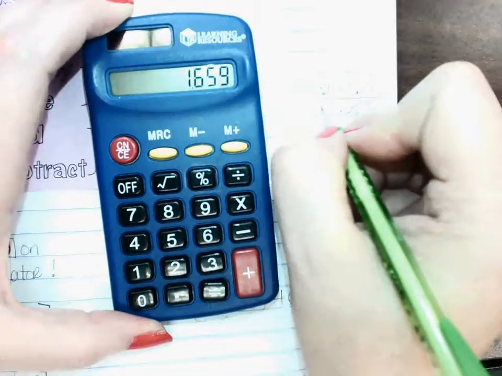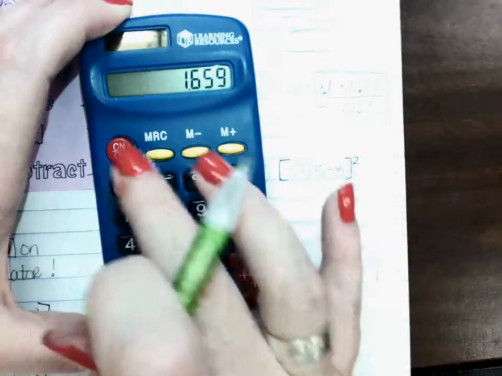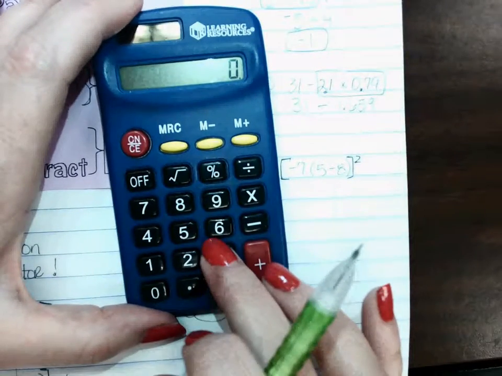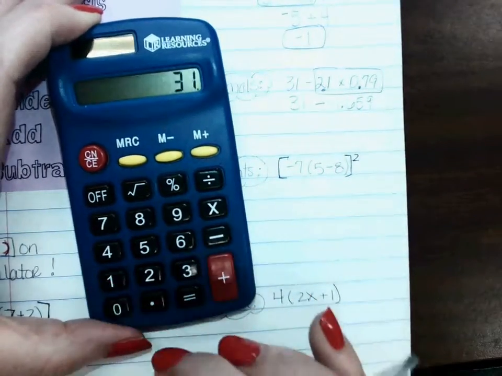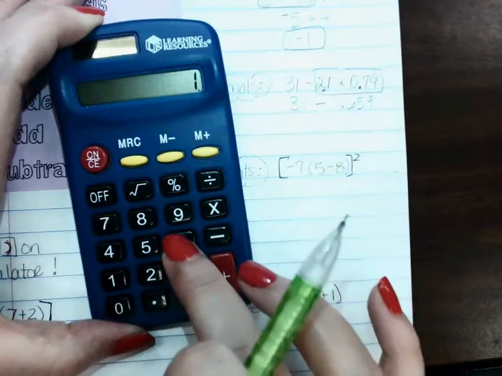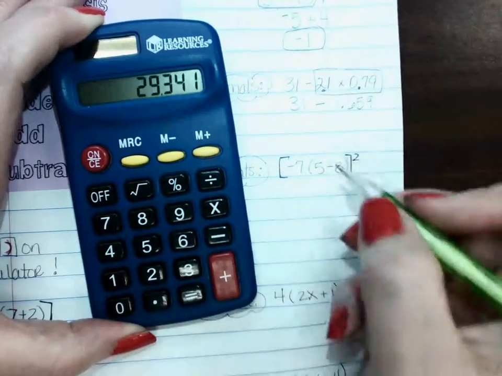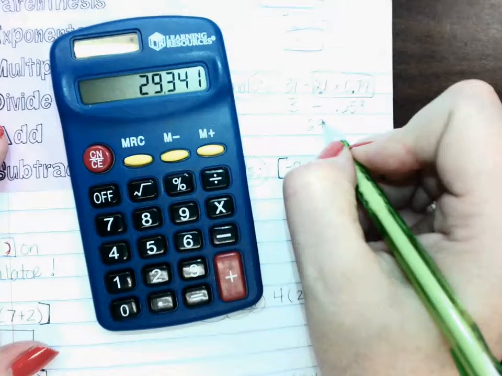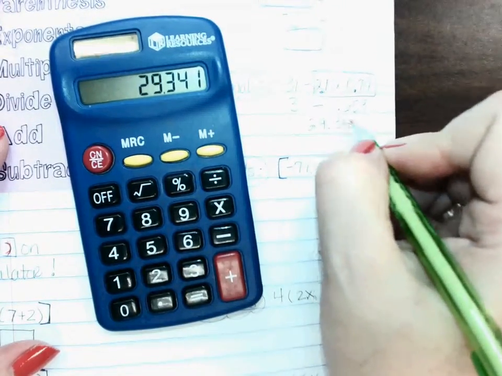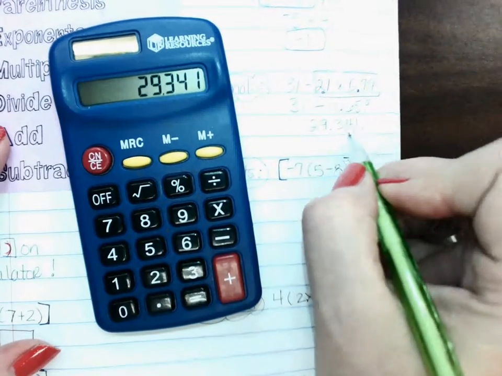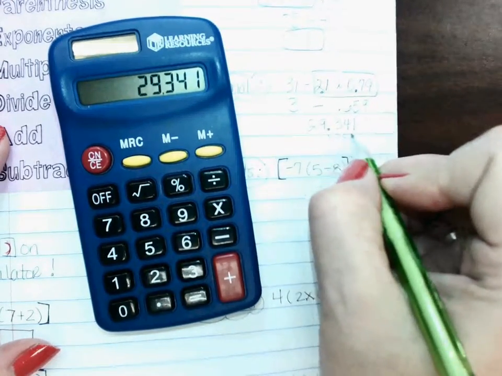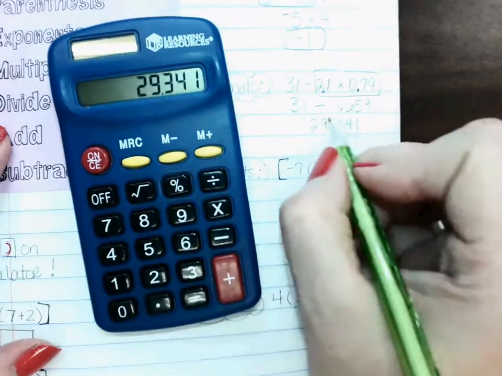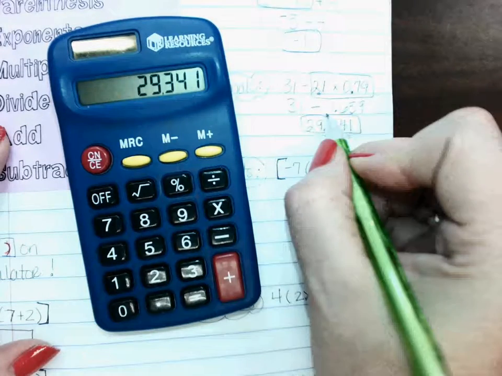And write down all of your values. Then, starting with 31 minus 1.659. Awesome. 29, and this is a kind of a hard number to say, but 341 thousandths. I know it's thousandths because if I put a 1 under the decimal, I can read it as thousandths.